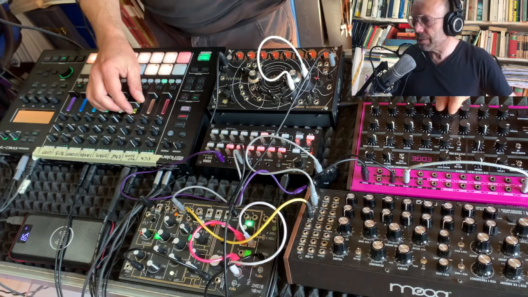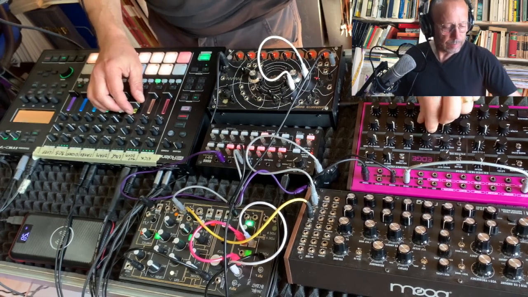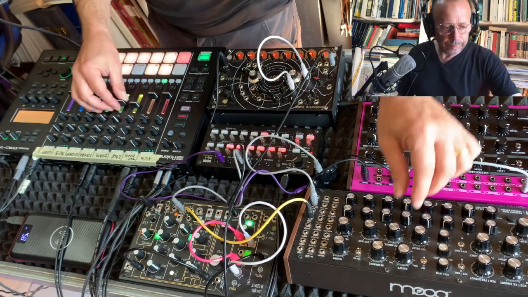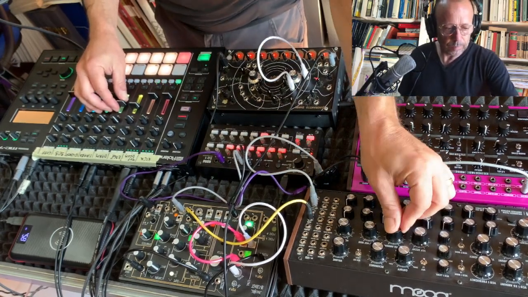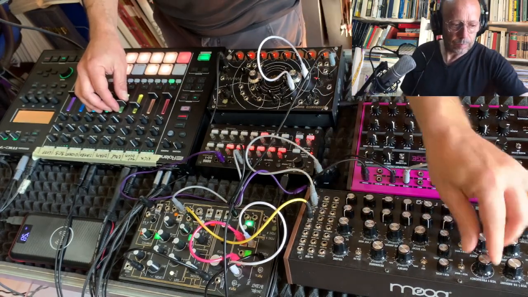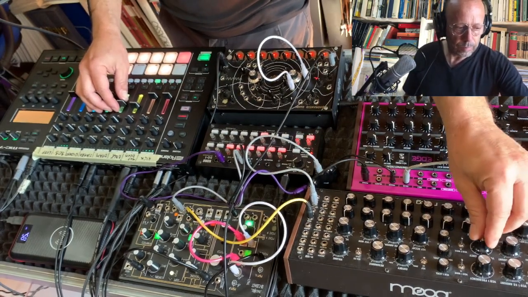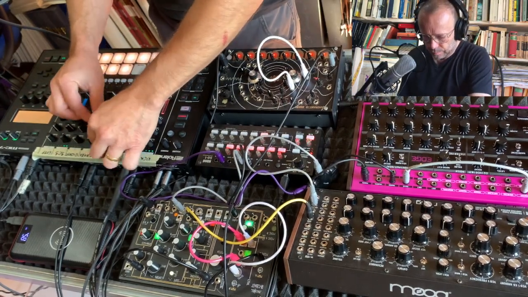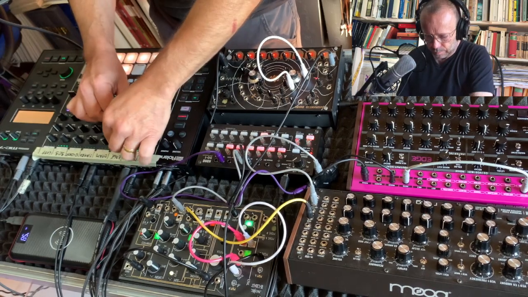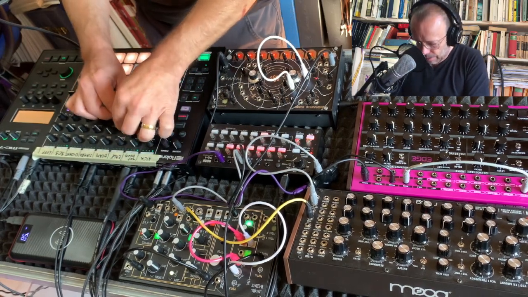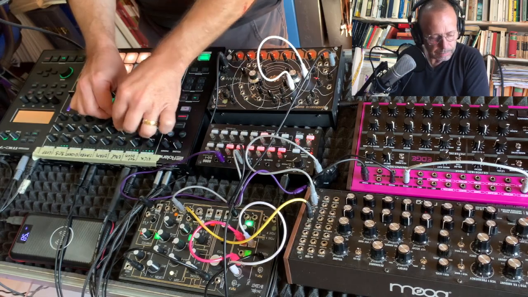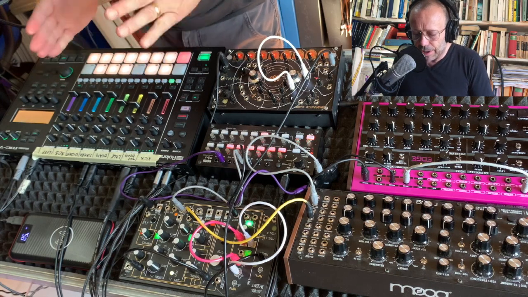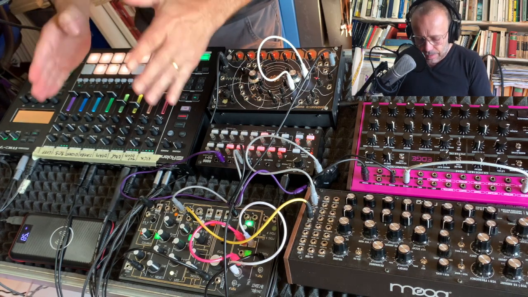It's very rhythmic. And the DFAM, this is the Edge. This is the distortion. You can see and you can hear. This is a rhythm.